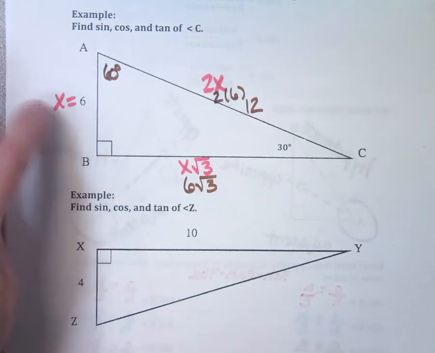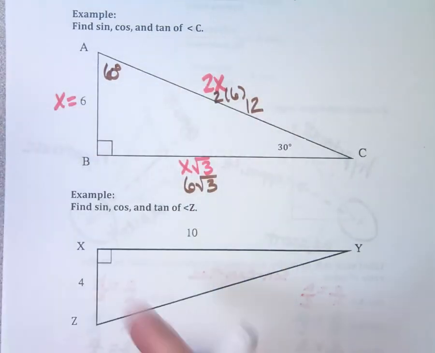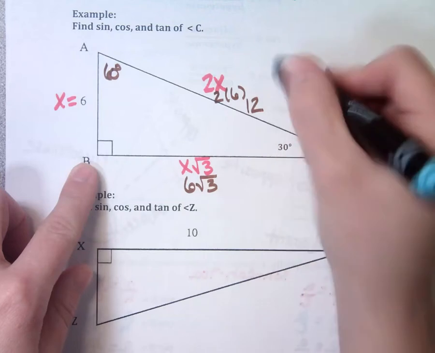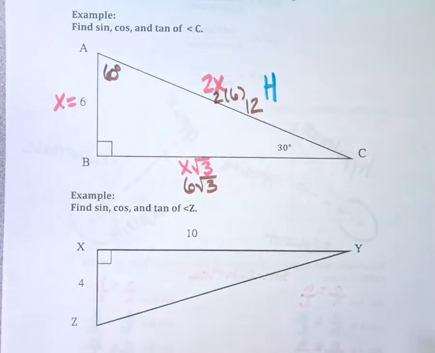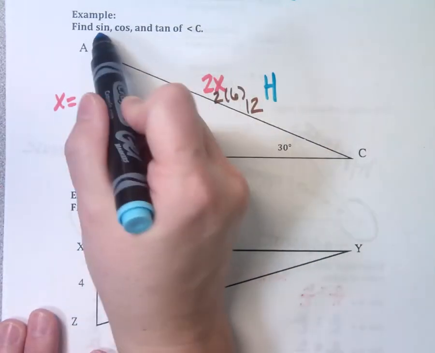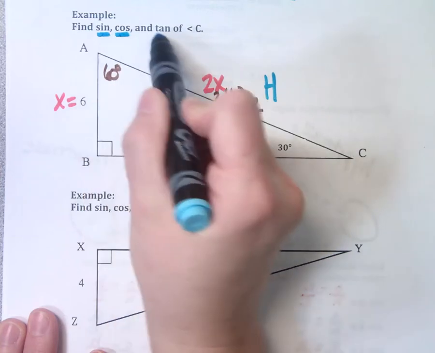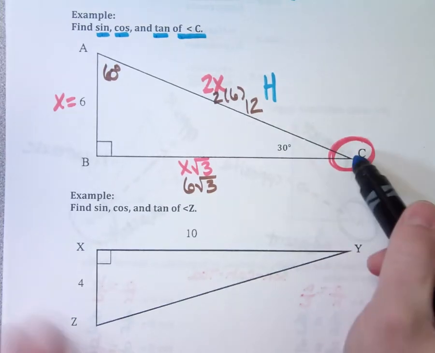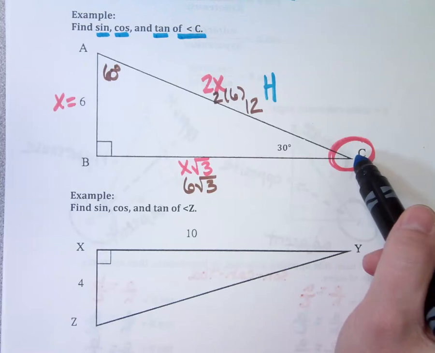Okay, now that I know all 3 sides, I'm going to start labeling. So let's start with the hypotenuse. Which one's the hypotenuse? 12. The 12. Whatever's across from the right angle, that's your hypotenuse. Now let's look at what angle they want me to work with. They're asking me to find sine, cosine, and tangent of angle C. So I'm going to come over here to angle C. And once I'm at angle C, I need to figure out which one's opposite and which one's adjacent.